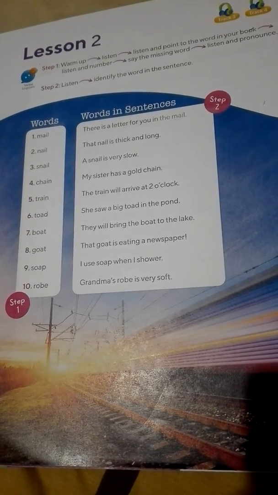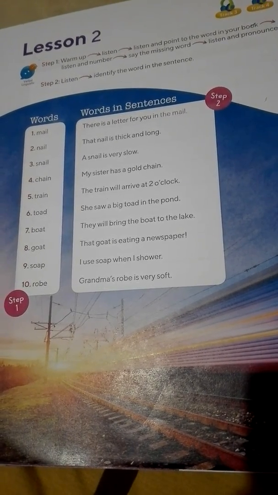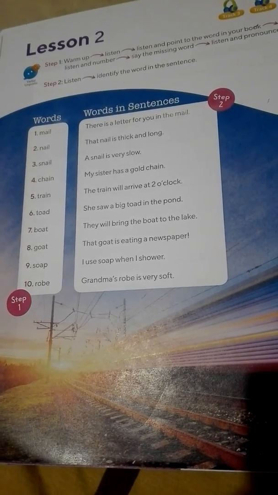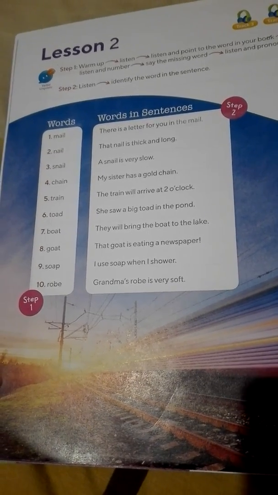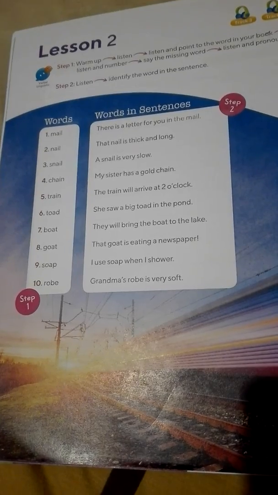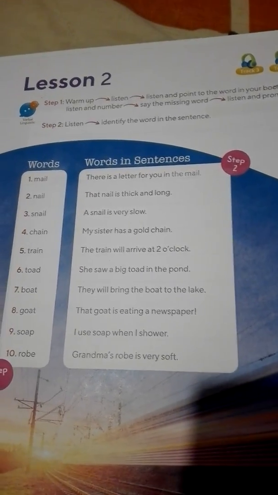In this video, I'm going to explain in detail how to do this listening and speaking exercise, right? So let's get started. The first thing to do, you're going to open the English book on page number 10, please. Page number 10. Okay. On this page, we have two steps.